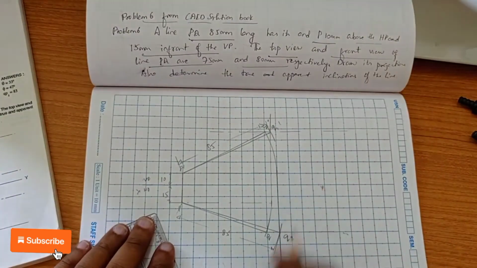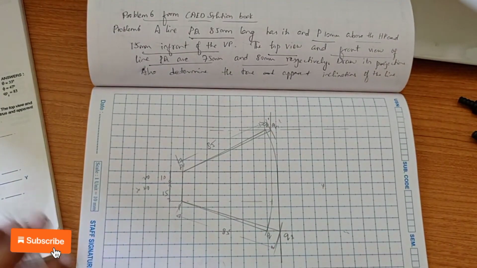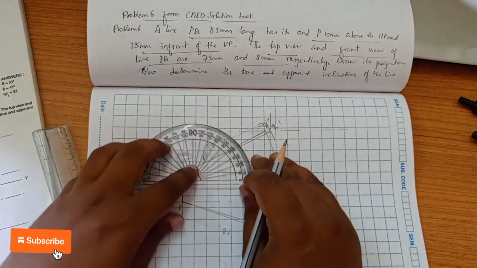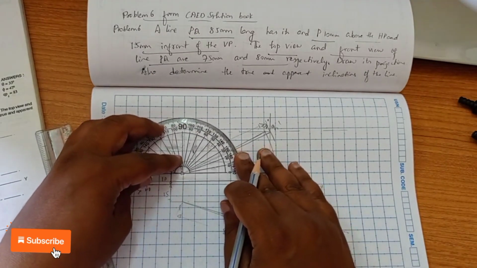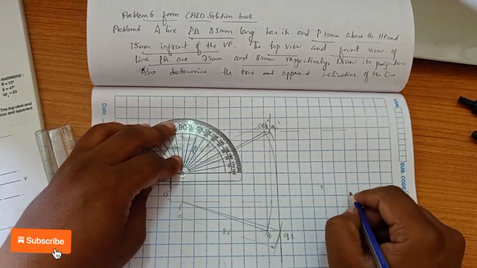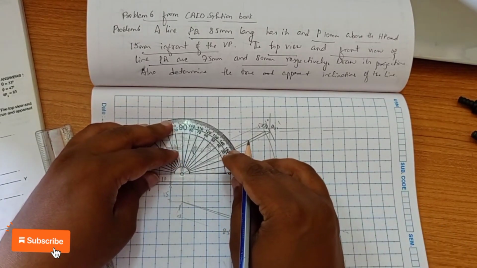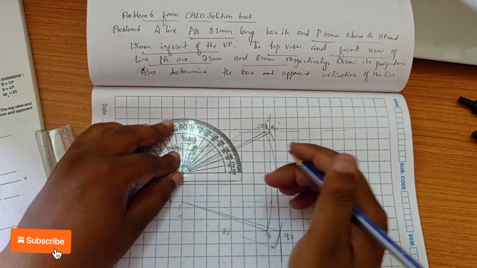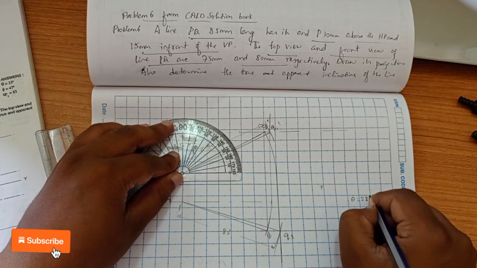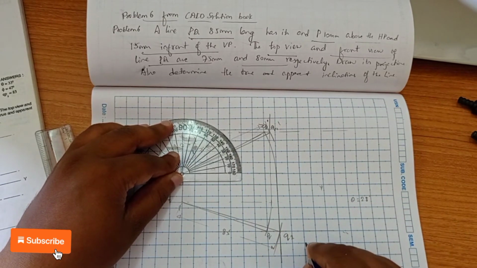Okay, now we have to find out the angles. So first I'm going to find out the theta. Theta I'm getting around 28 degree. Okay, psi we have to find out.